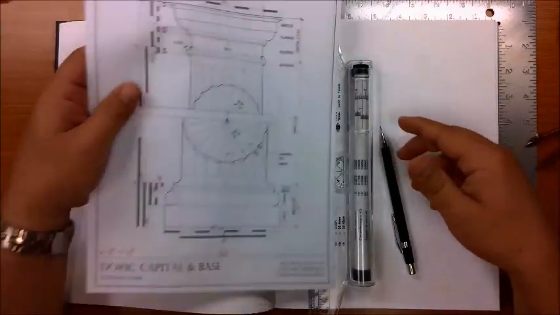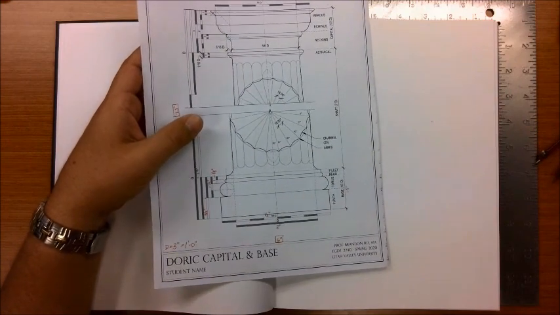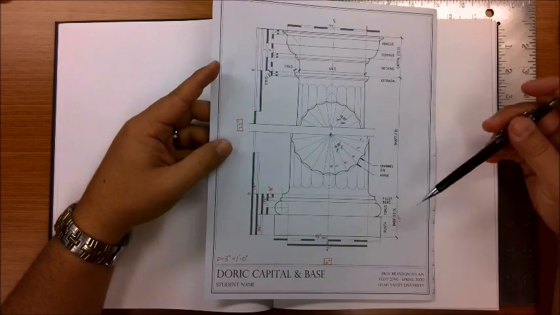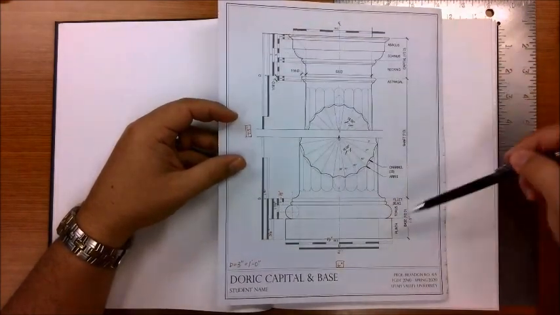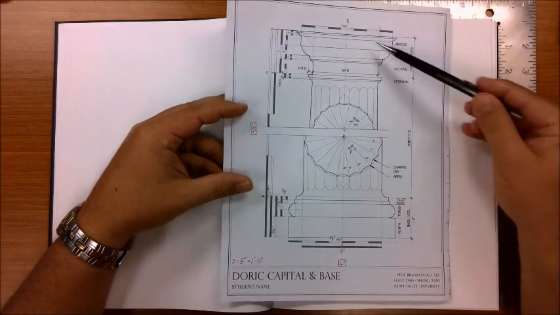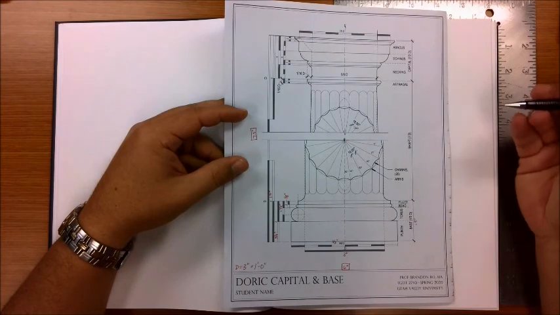As we get started, there are a couple of things that you should be aware of on the Doric base. We're going to construct this drawing so that we can draw them all together. This first video will just cover the Doric base. The next video will cover the column capital itself.